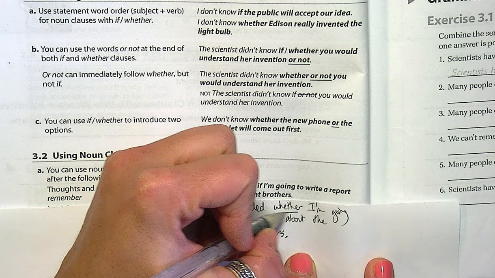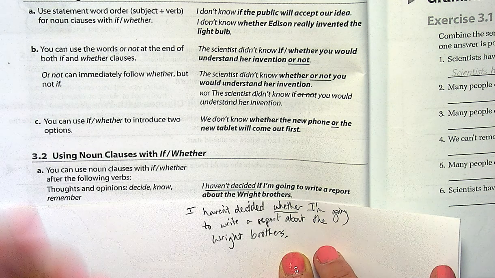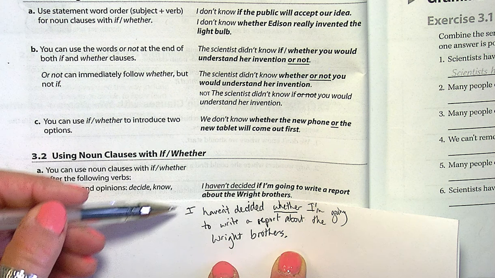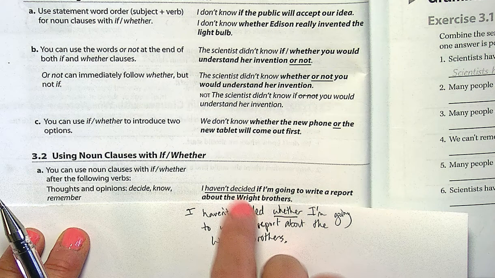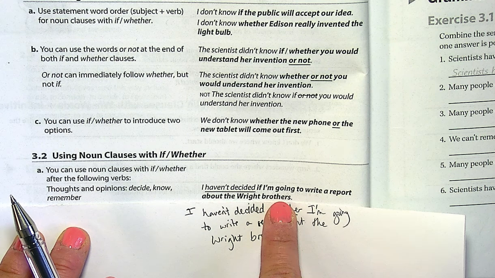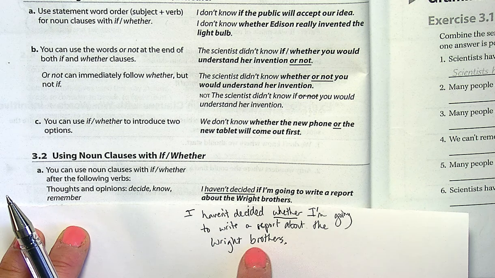So most grammar books tell you that if and whether are the exact same in noun clauses. However, I'd like to point out the difference in meaning between these two sentences. In the first one, I haven't decided if I'm going to write a report about the Wright brothers. In the second one, I haven't decided whether I'm going to write a report about the Wright brothers.